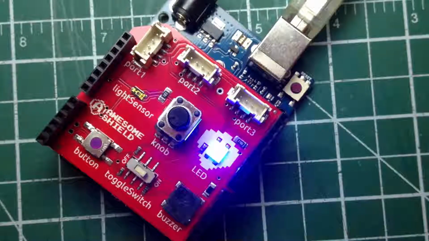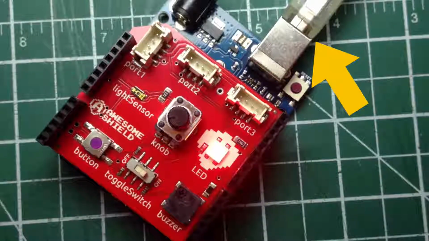Great, the buzzer's working. You can always unplug the USB cable from Arduino and Awesome Shield to turn them off. If the buzzer sound is annoying you, this will stop it. Make sure you plug the cable back in if you want to turn on Arduino and Awesome Shield again. You'll need to plug the USB cable back in before you can upload a new sketch.